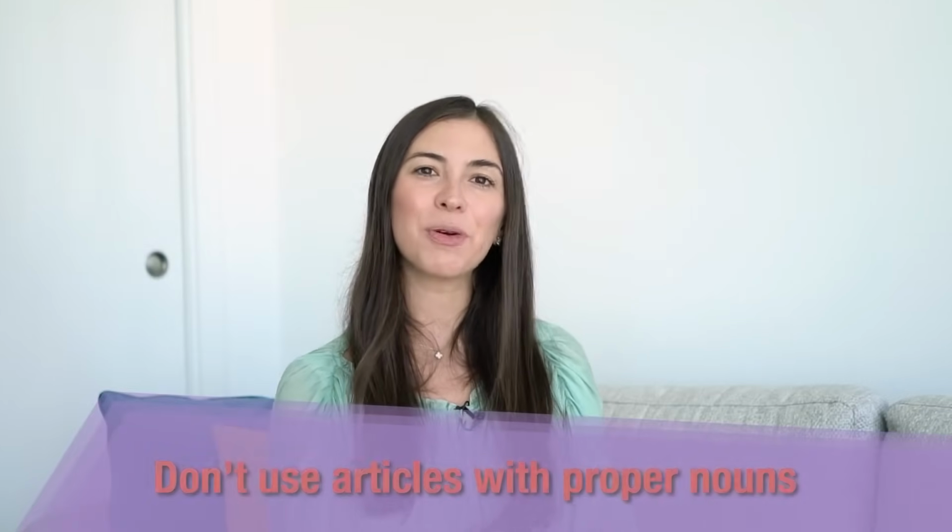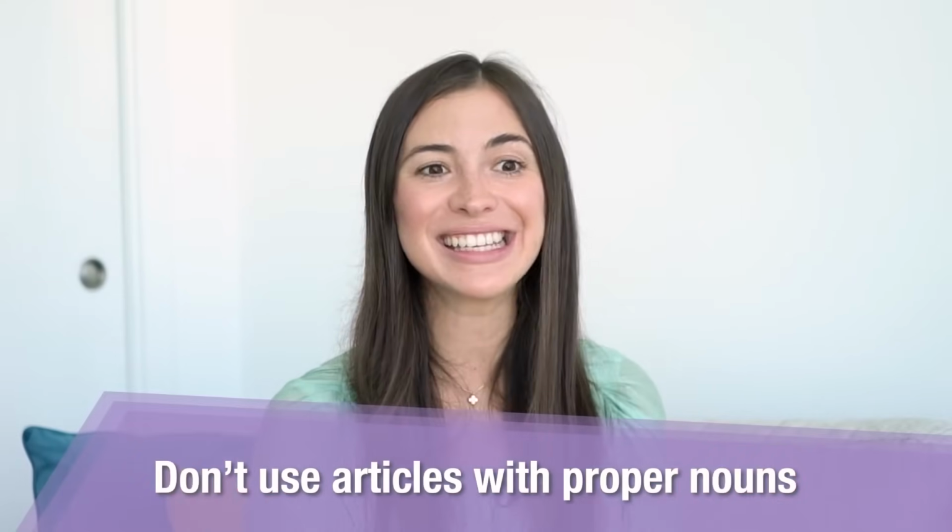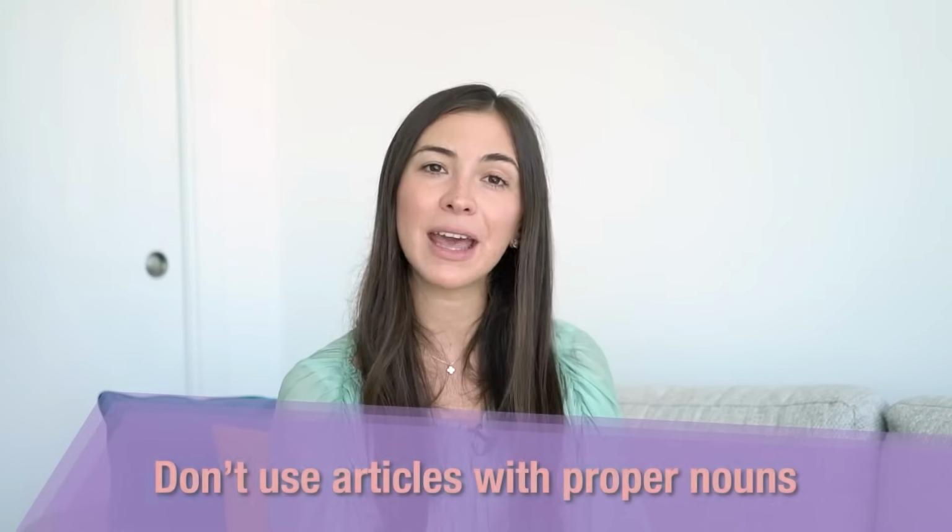Never use articles with proper nouns. Tuesday, Monday, New York. You can distinguish those proper nouns by the capital letter that they start with. New York, Washington, D.C., Russia, London, Tuesday, Monday, Wednesday, February, March. All of those nouns do not require an article.